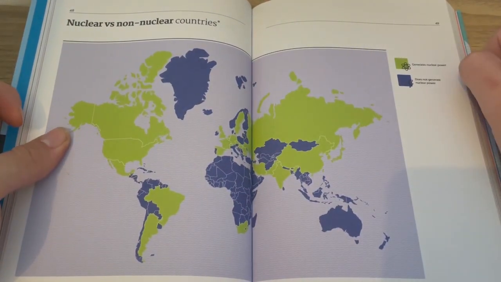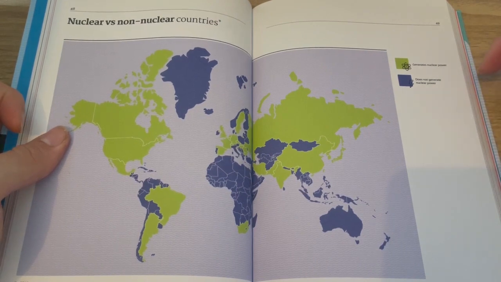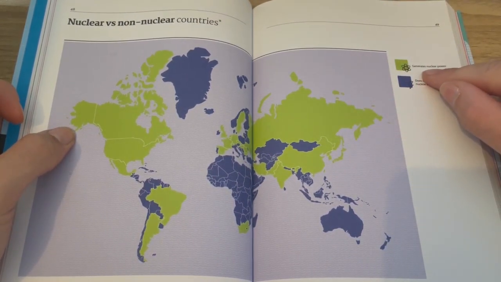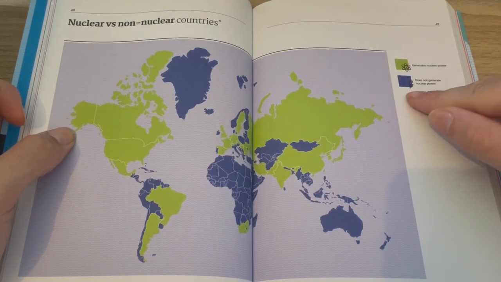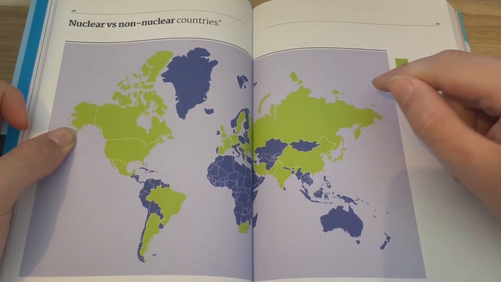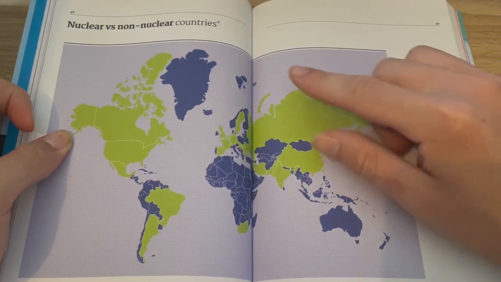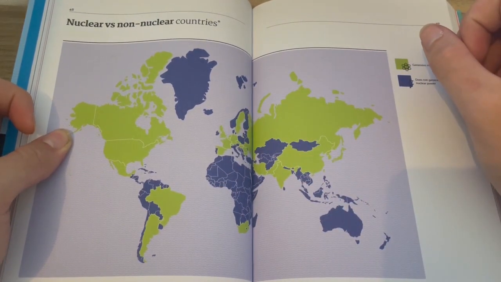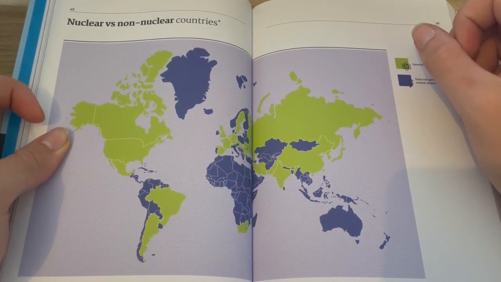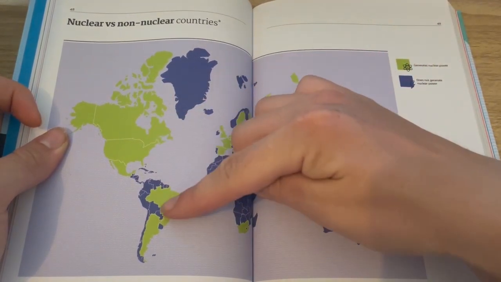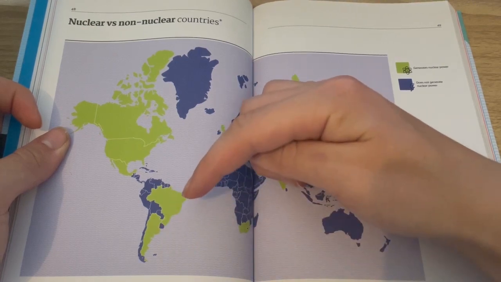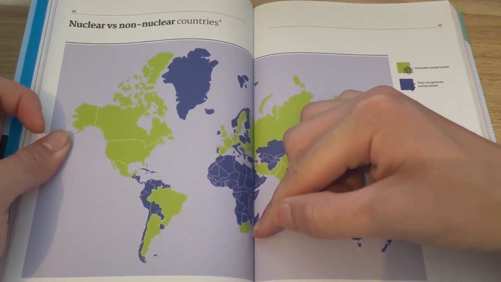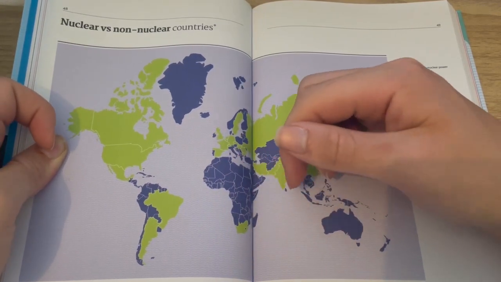Nuclear versus non-nuclear countries. So anything in green is countries that generate nuclear power. Anything in blue, countries that do not. So interestingly, Sweden does, but its two neighbours, Norway and Finland, do not. All of North America do. Brazil does, Argentina does, but the rest of South America does not. South Africa does, but the whole rest of Africa doesn't.